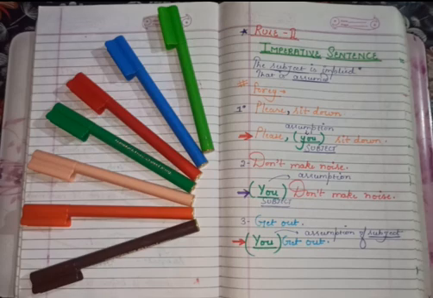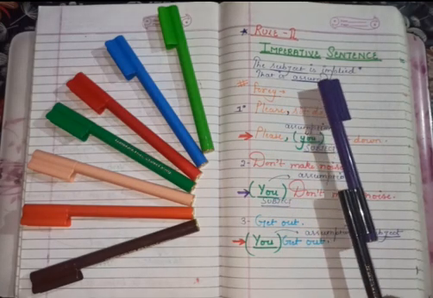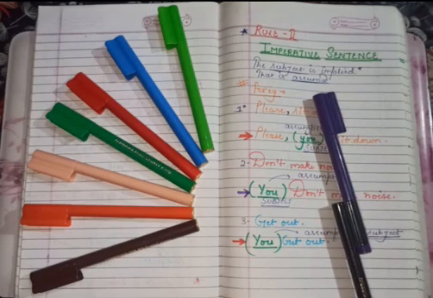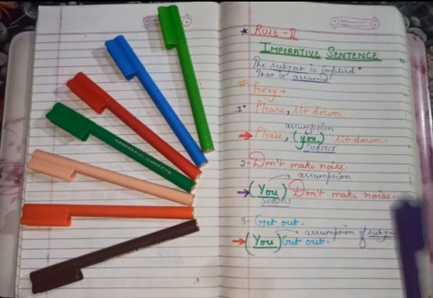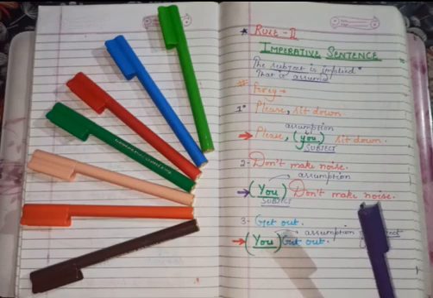So let us see how this sentence and its rules will work in subject and predicate. However, in imperative sentences, the subject is implied, that is, assumed. Now, what is implied and assumed? That means you have to think of the subject and place it on your own. That means the subject will not be given in the sentence. You have to assume it. You have to think it on your own.